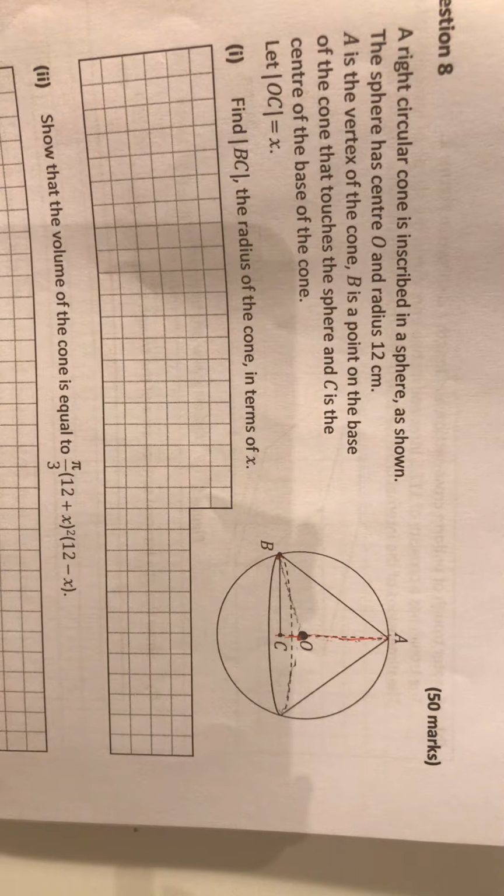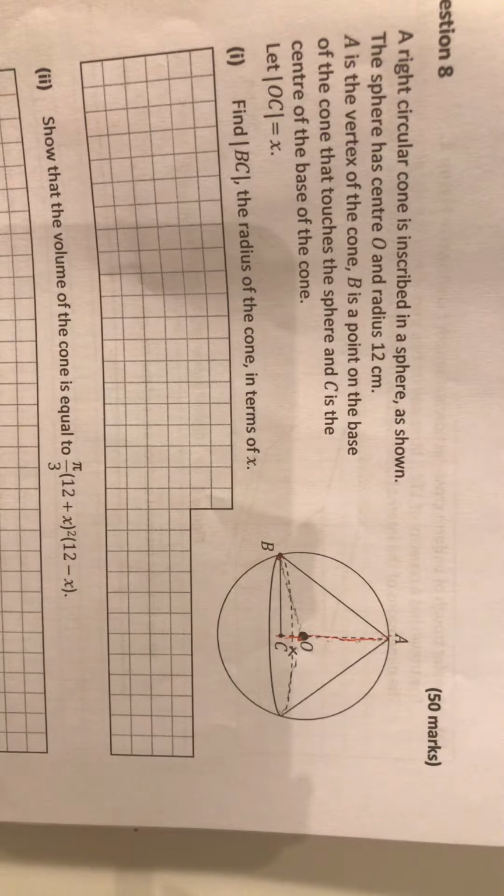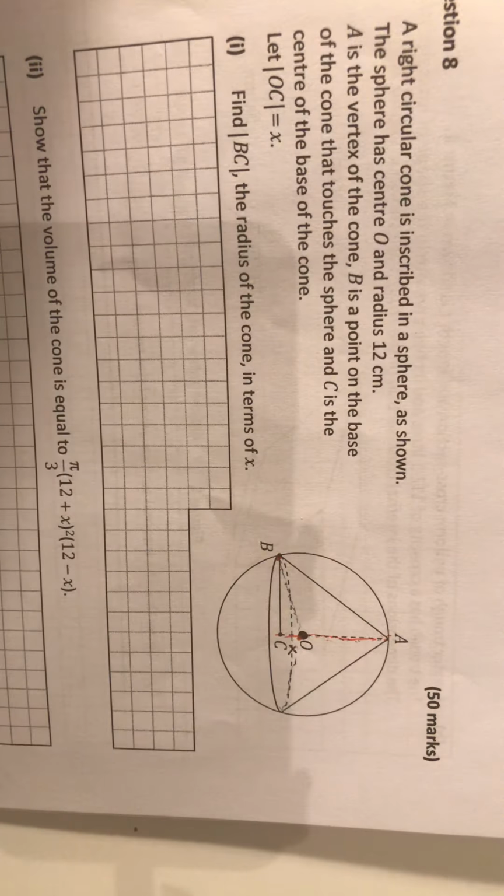A is the vertex of the cone. B is a point on the base of the cone that touches the sphere, and C is the center of the base of the cone. So that means BC is the radius of the cone. Let OC equal X. I'm just going to put that in there, and find BC, the radius length of the cone, in terms of X.